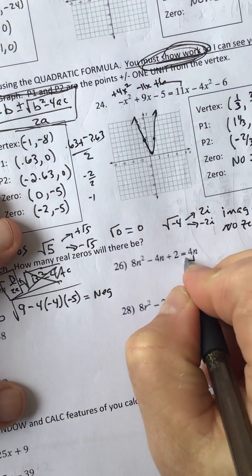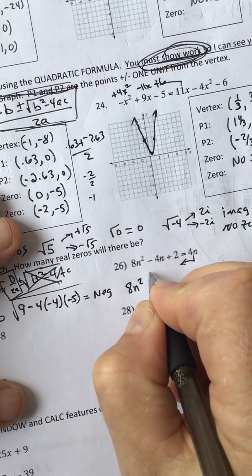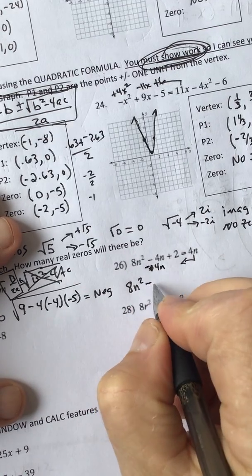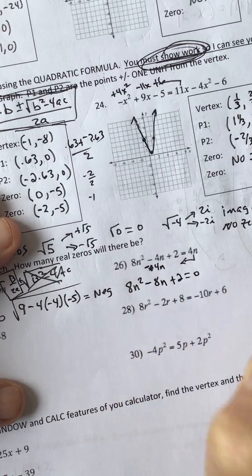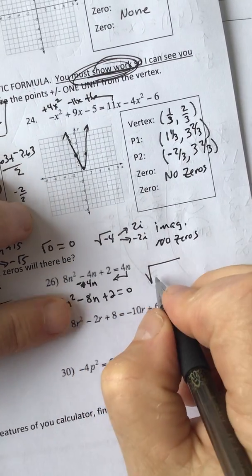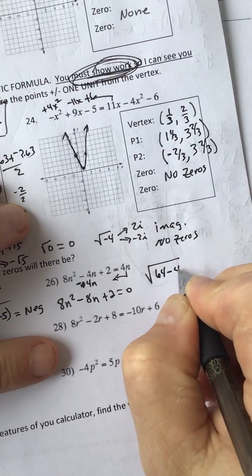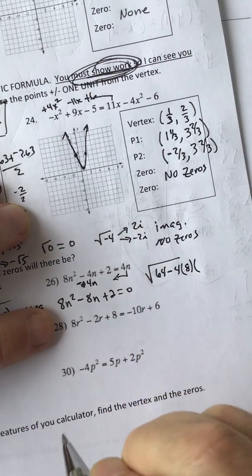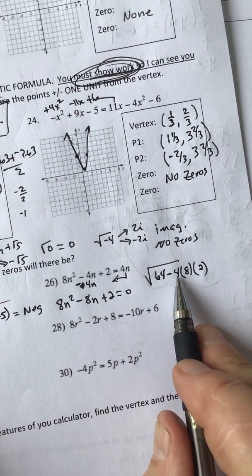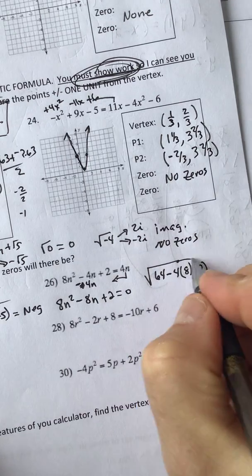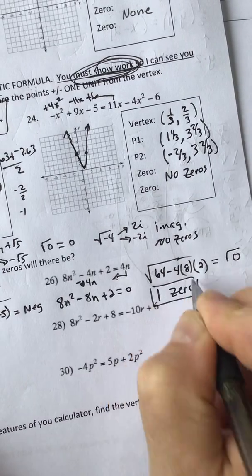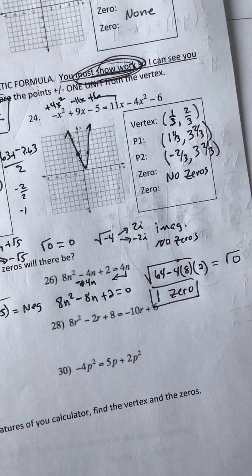What about 26? I'll move the 4n over there. That's really 8n squared. So this would be a plus 4n. Oh no, it'll be another minus 4n. So that makes negative 8n plus 2. Okay, to the discriminant. B squared, negative 8 times negative 8 is positive 64, minus 4 times a, which is 8, times c, which is 2. So that's 64 minus 64. That ends up being the square root of 0. There's 1 zero here. There's 1 answer when the discriminant becomes 0.